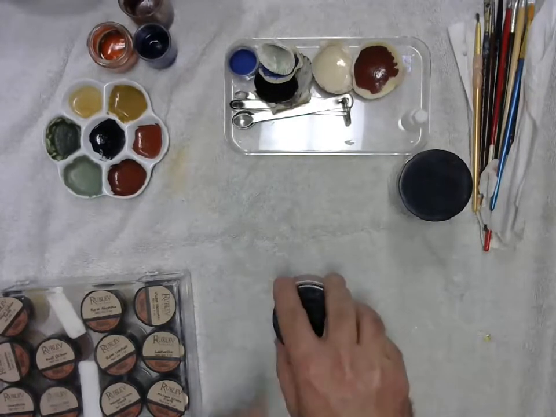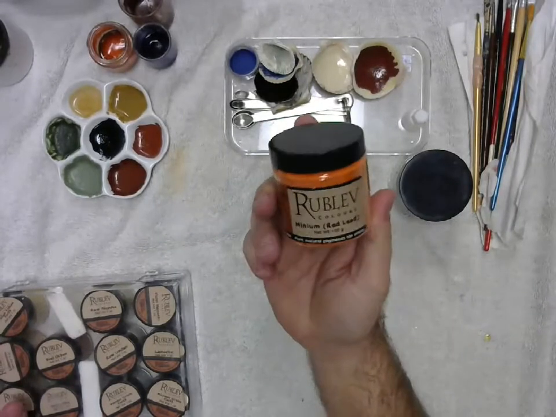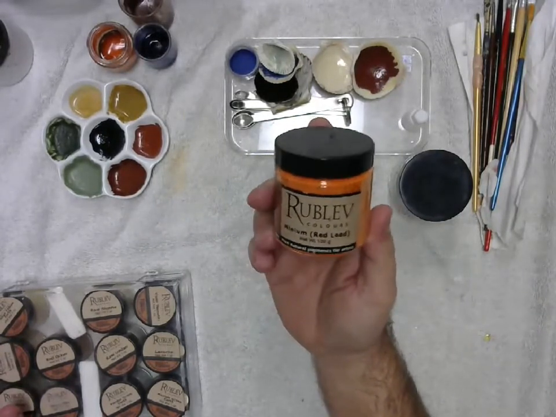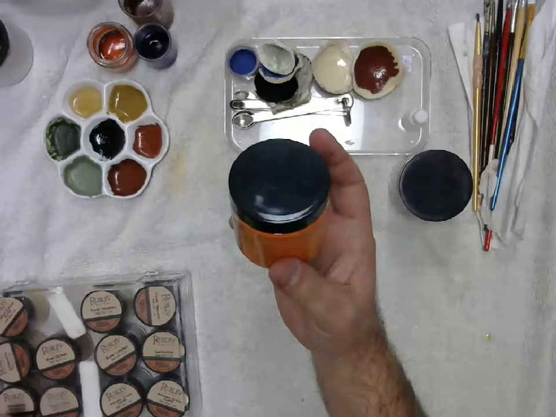Now there's another type of lead, red lead, known as minium. And minium is kind of neat. For one, this is the color of minium. It's orange. Medieval illuminators would often lay out certain things in minium.